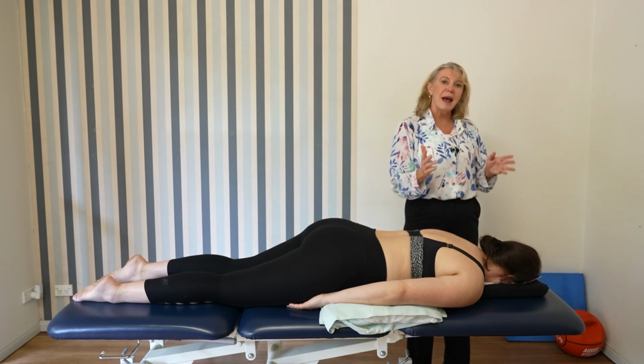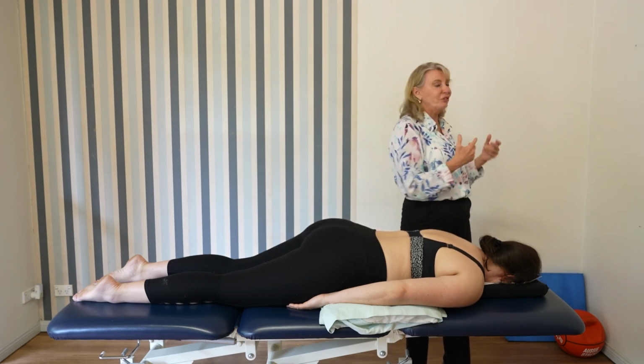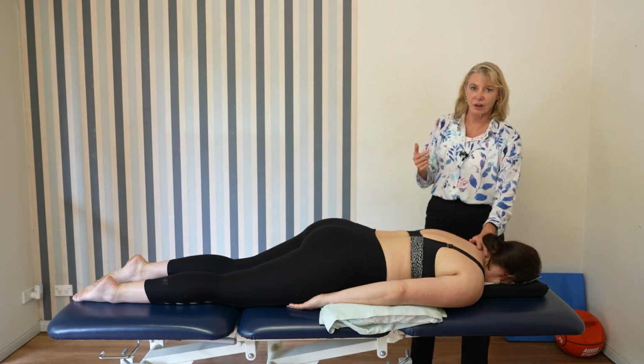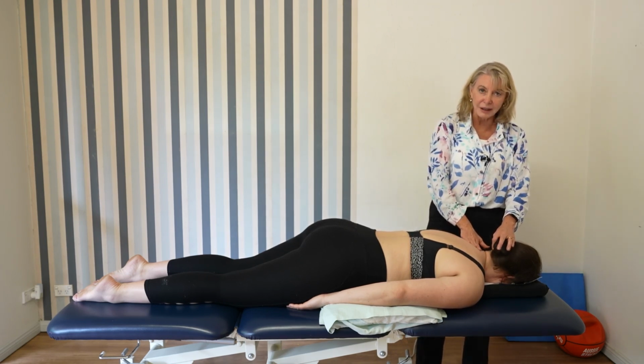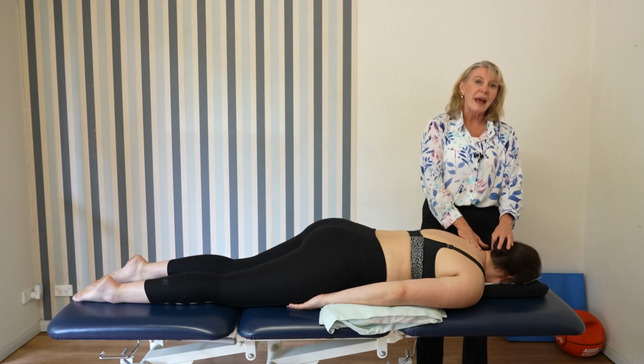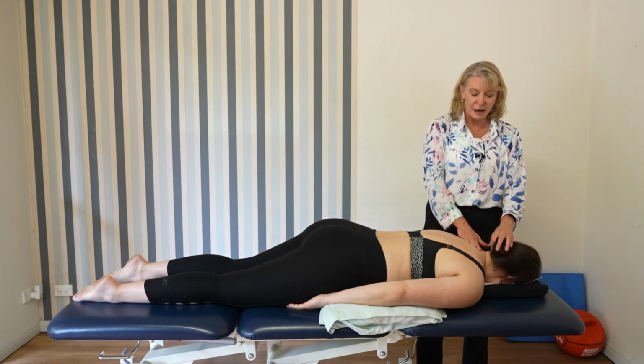So that's what would happen in the thoracic spine to aid flexion, left rotation of the cervical spine, if the testing showed that gliding at the upper thoracic spine helped the range.